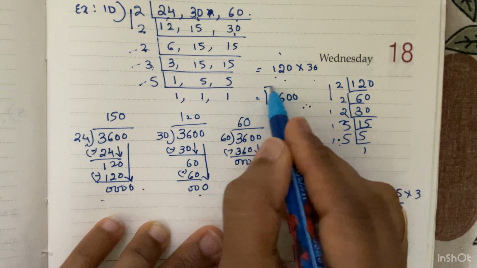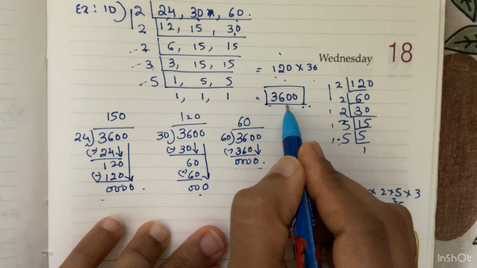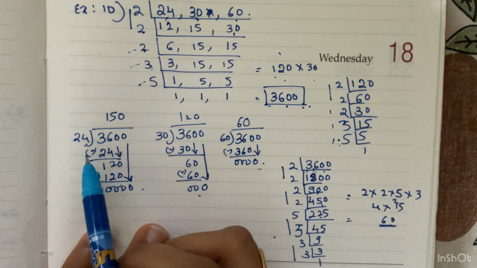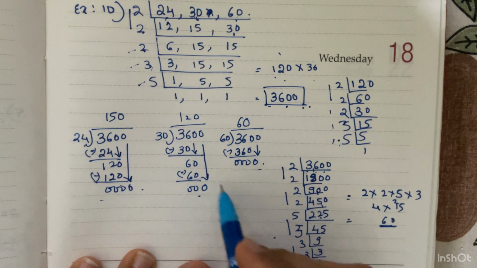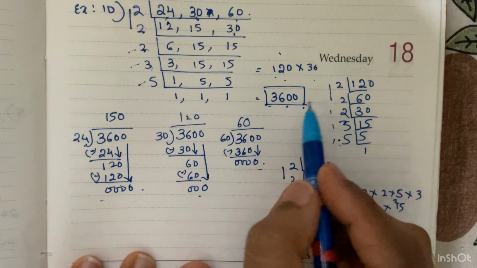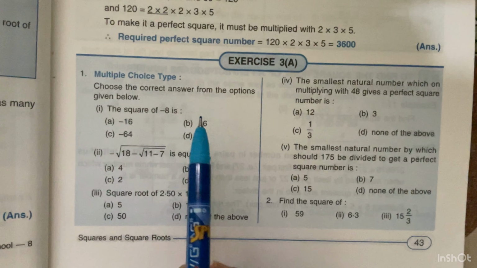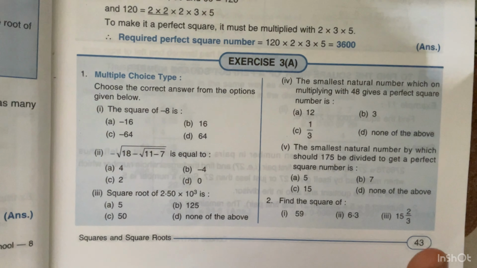Hence the perfect square number is 3600, and it is completely divisible by these three numbers. Okay, and whatever I have done, this is extra for the cross check. Actually here is the last answer for this, and from the next video I'll start from exercise 3A. Thank you.